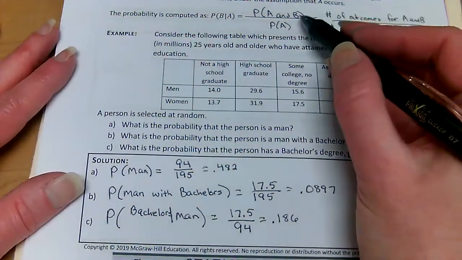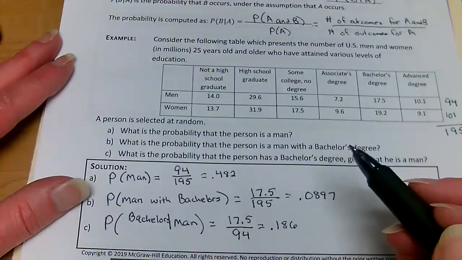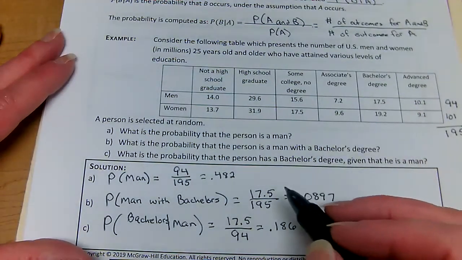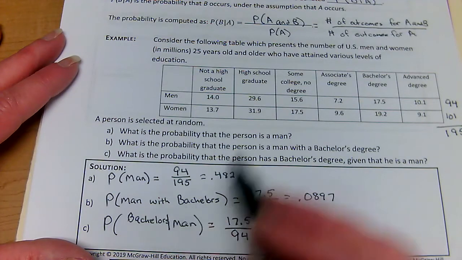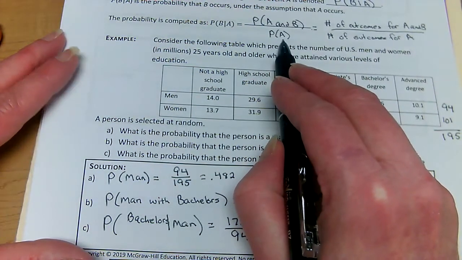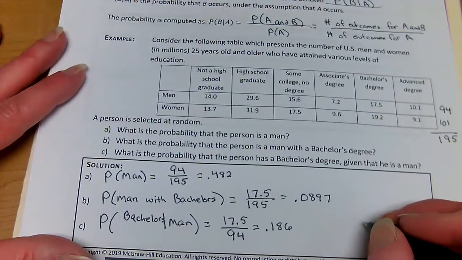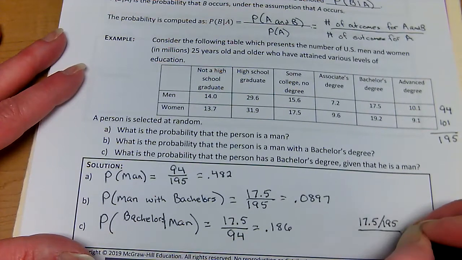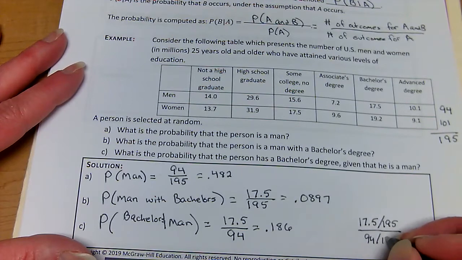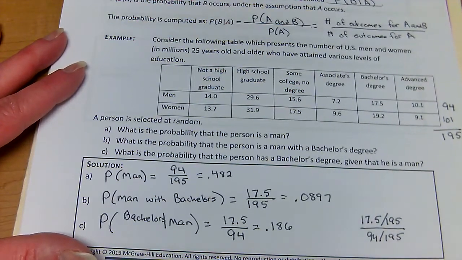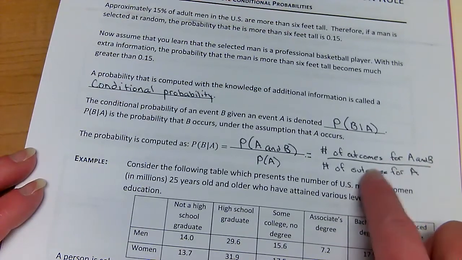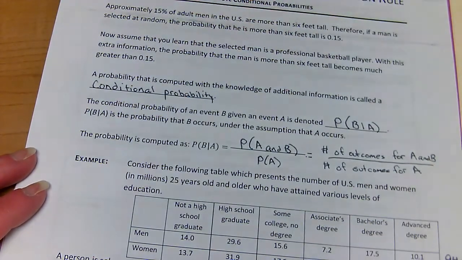Now, if you're looking at the formula and you're going, well, that formula isn't quite what we did here, it kind of is. If I use the formula, the probability that it's a man and he has a bachelor's divided by the probability that it's a man. Well, if I was doing it the formal way, I would be doing 17.5 divided by 195 over 94 divided by 195. And notice the 195s could cancel out. I'd have 17.5 over 94. So I like to think of it more in this way. The number of outcomes for both divided by the number of outcomes for what we were given.